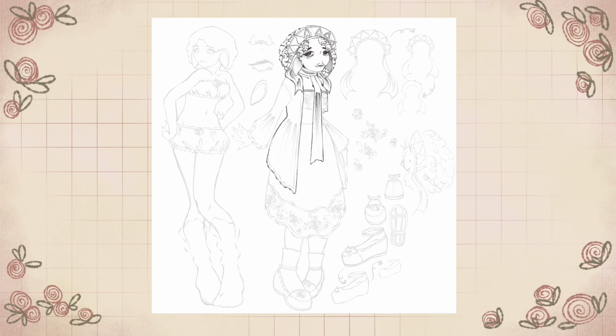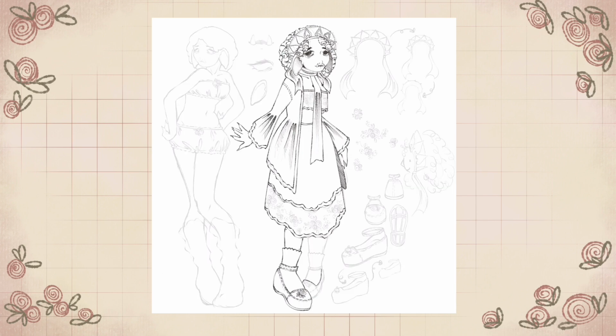eyebrows. I think normally if you're going to make changes, you should just do it in your concept sketch stage, but since I knew the changes I wanted to make were very minimal, I decided to just do it here.